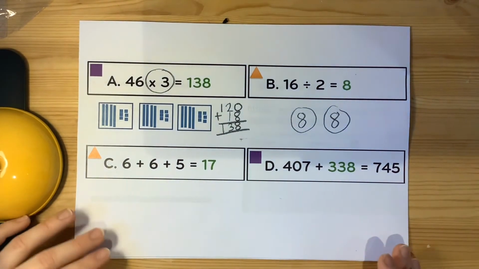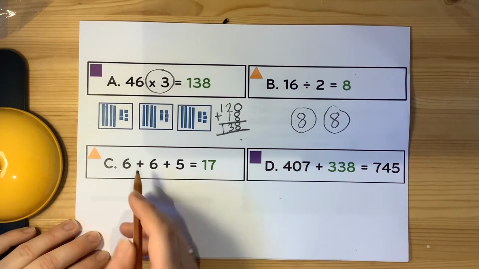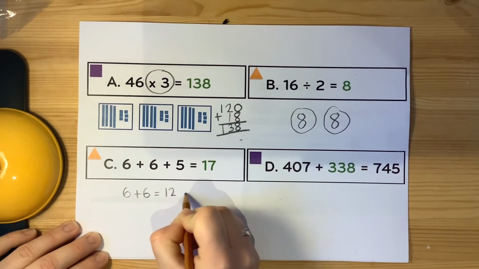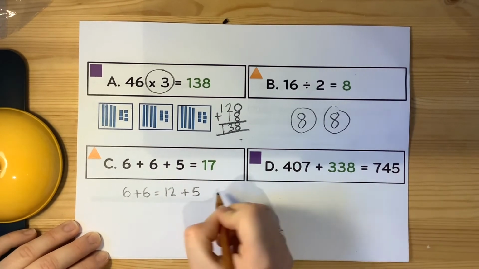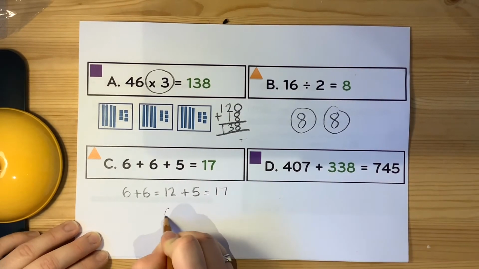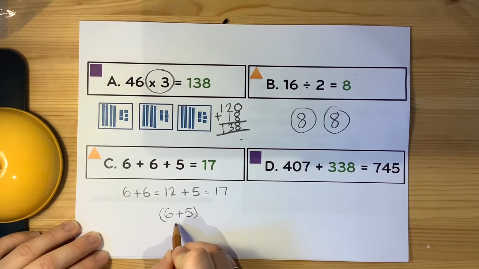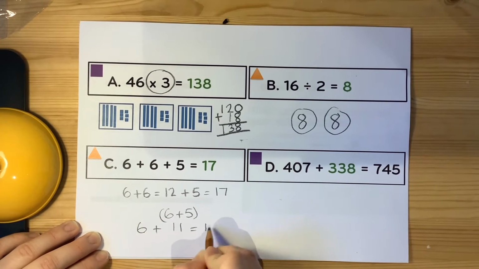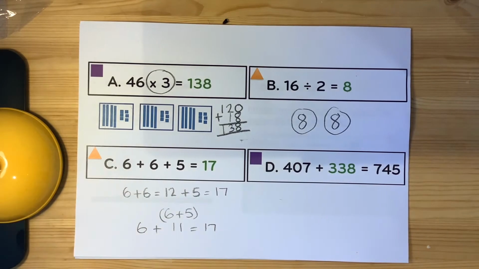And then if we look at this one, you could do 6 add 6, which equals 12, and then add 5 more, which equals 17. Or you could combine the 6 and the 5, and 6 and 5 together make 11. Because remember, 6 add 6 is 12. So you have 11, and then you're just doing 6 add 11, which gives you 17. So I don't know if you got that one correct.